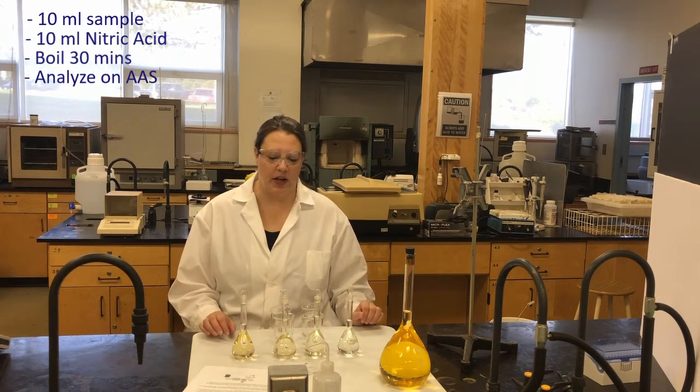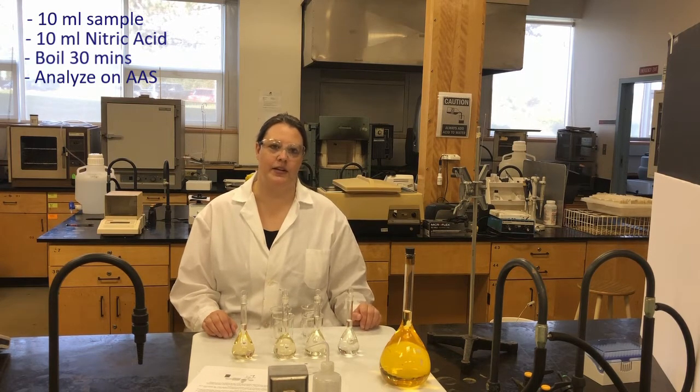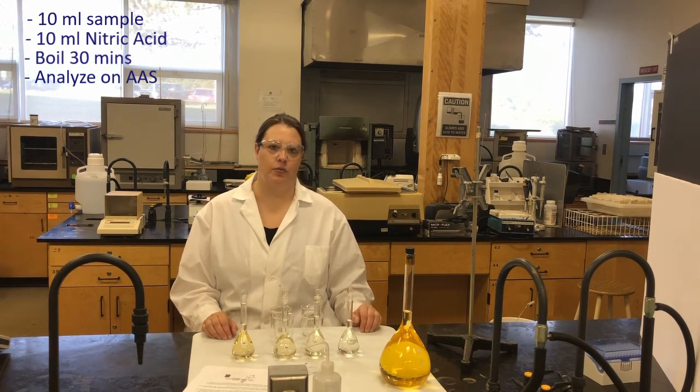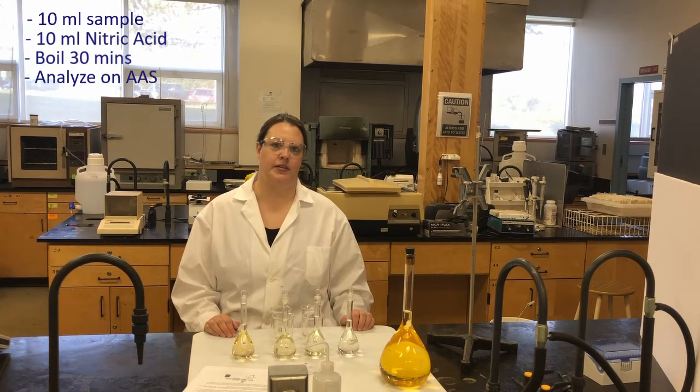So we're going to start off first by doing our sample prep. We're actually going to do that in the fume hood because we have to add concentrated nitric acid. So we'll take our samples over to the fume hood and get them ready there.